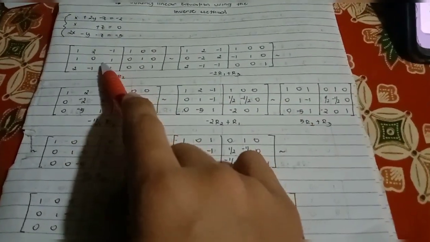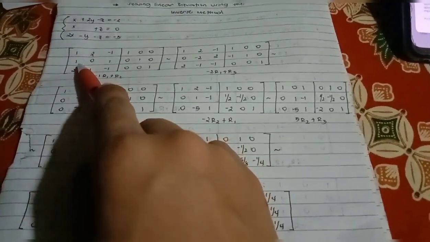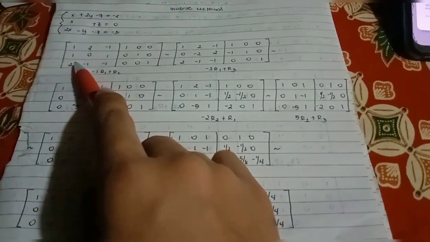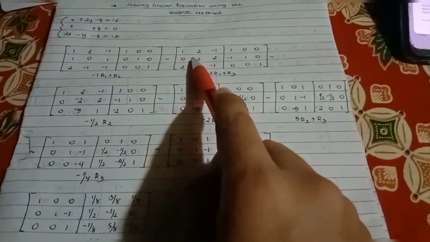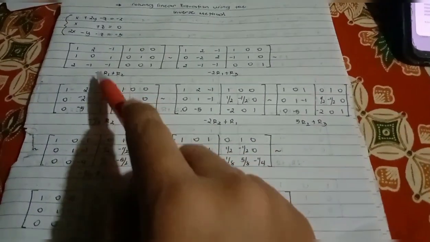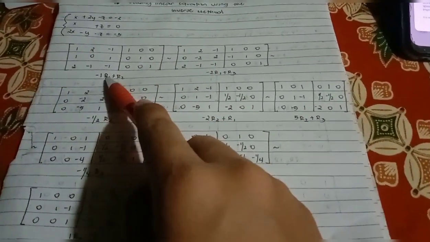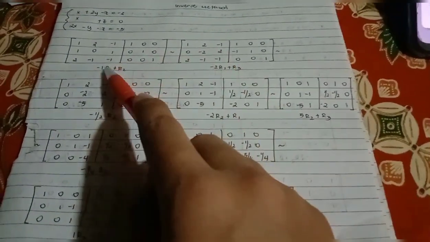To start, our goal is the second row. We need to make this 1 into 0. So negative 1 times 1 plus 1 is equal to 0. Negative 1 times 2 plus 0 is equal to negative 2. Negative 1 times negative 1 plus 1 is equal to 2.